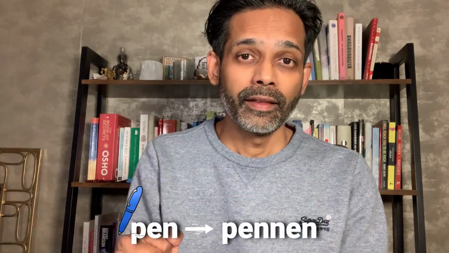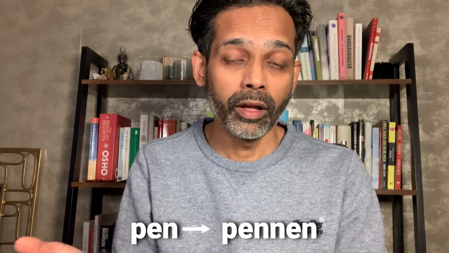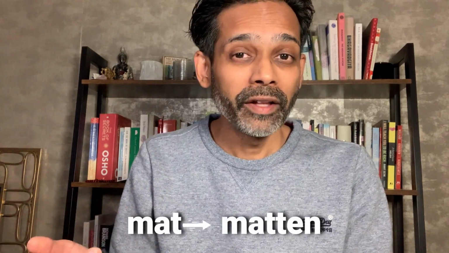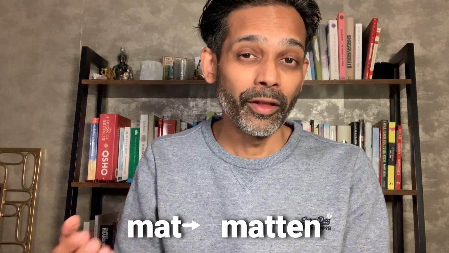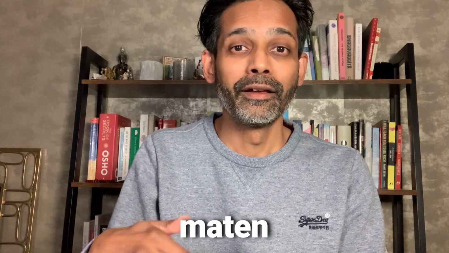A pen, that is in plural, pennen. So the N becomes double, otherwise it would have become penen, which is a vegetable. A mat in Dutch is mat, in plural matten, right? So double T. Otherwise the word would have been maten, and that means friends.